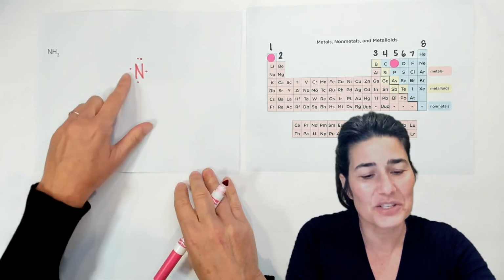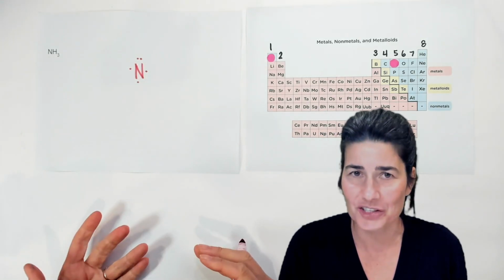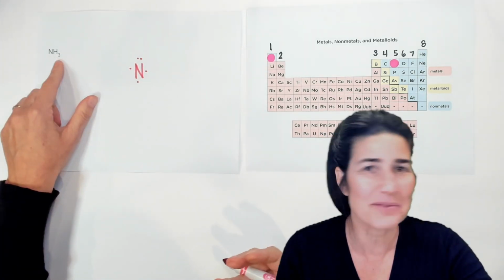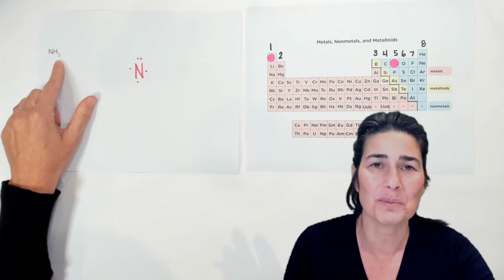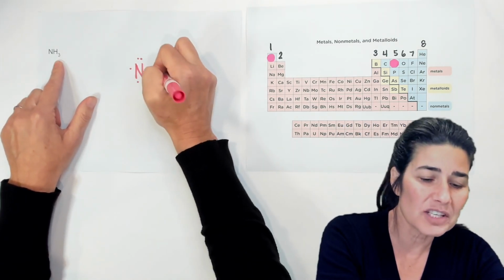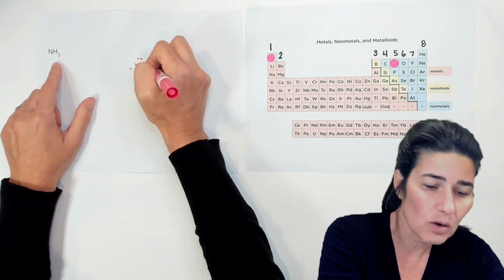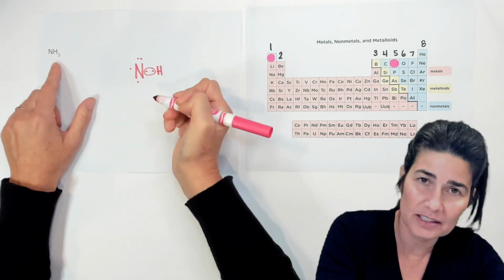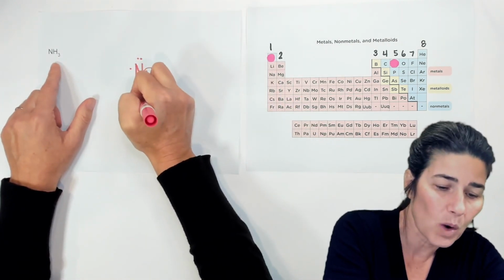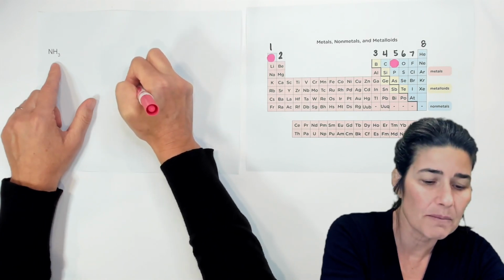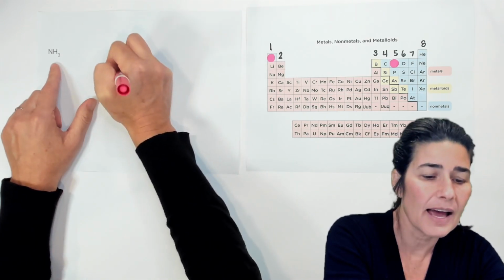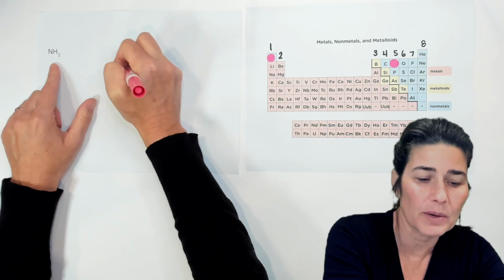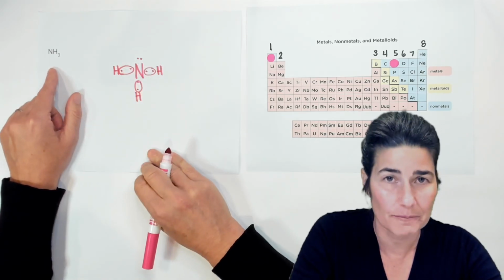It looks like it has 3 places that it needs partners. Well, okay, hydrogen. We have 3 hydrogens to put on there, so that's super convenient. So hydrogen has 1 valence electron. We have a pair we can share. Hydrogen has 1 valence electron. We have a pair we can share. And hydrogen has 1 valence electron. We have a pair we can share.